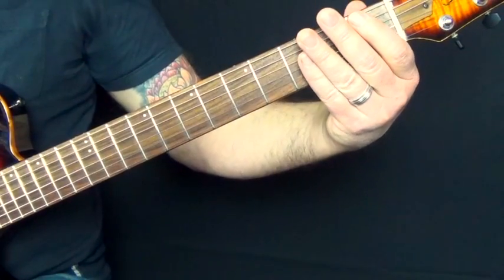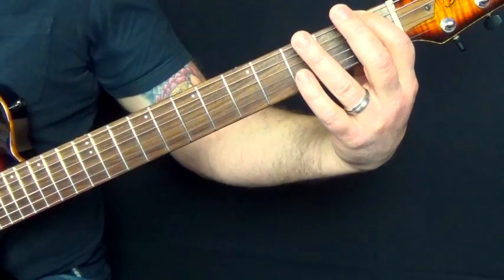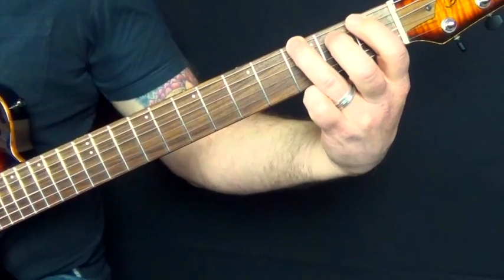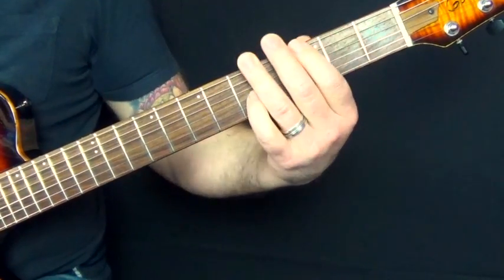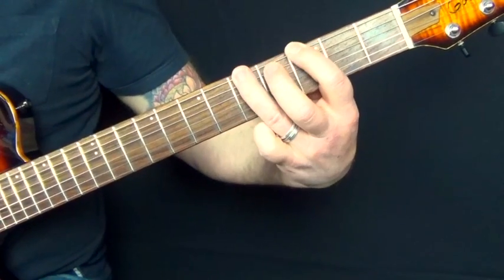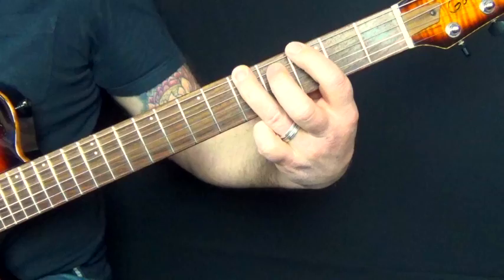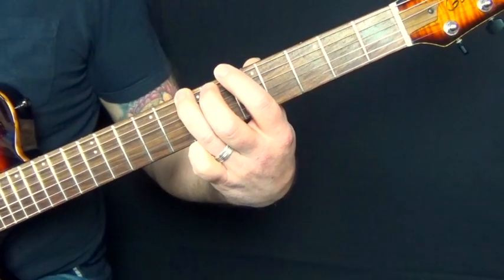So if I play the E, 1st fret is the F. F to G is a tone. 3rd fret is my G. G to A is another tone. 5th fret. A to B, another tone.